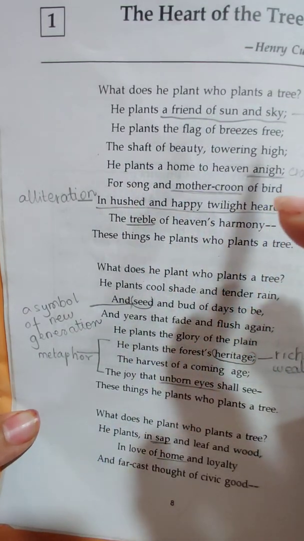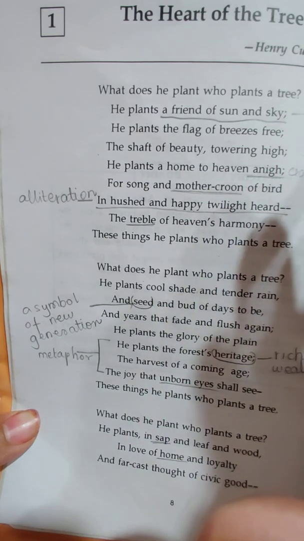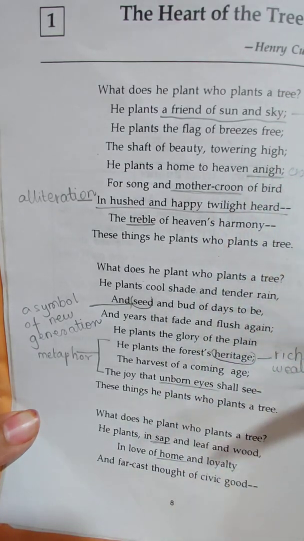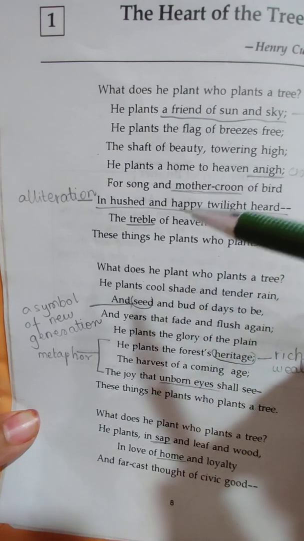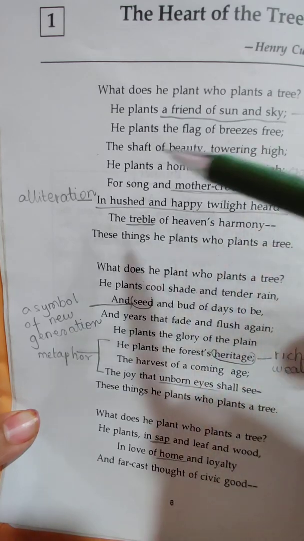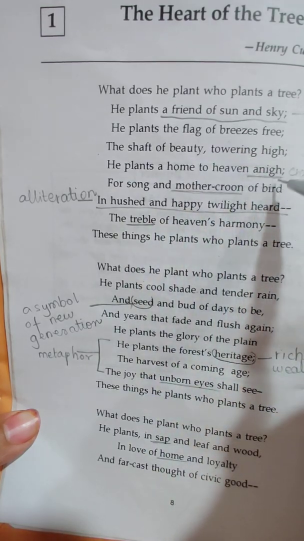Shaft means, you can say, an art of beauty. That is towering high, as the height of the trees is great. There are coconut trees, there are palm trees, and they are very tall. So, the shaft of beauty towering high, he plants a home to heaven and I.